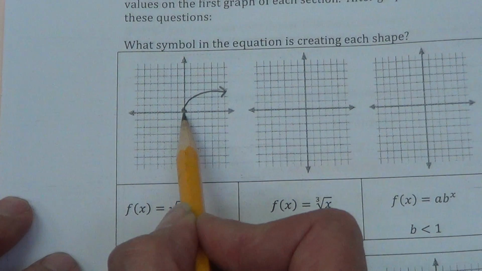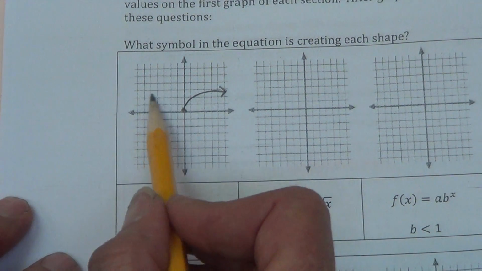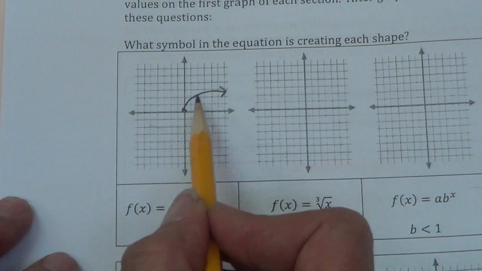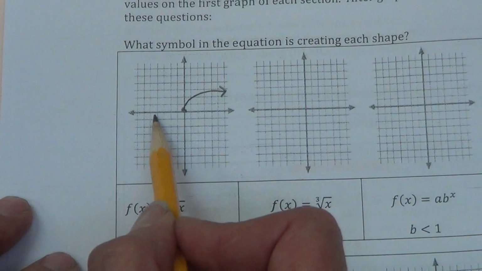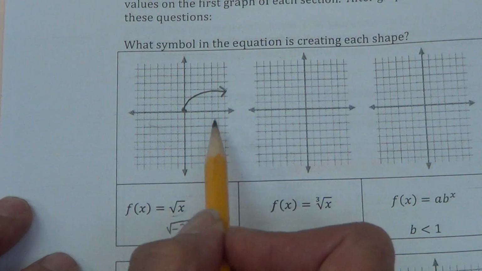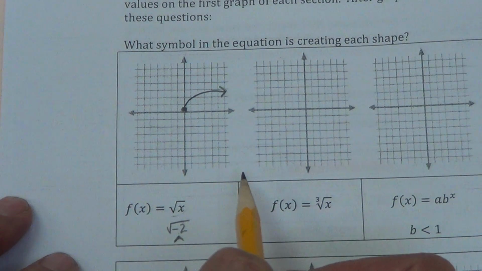It can't go below that on the y. It also can't go below that on the x. So none of this area will have the square root unless it's been transformed, and then it's shifted to different places. But it always has this end point on a square root function.